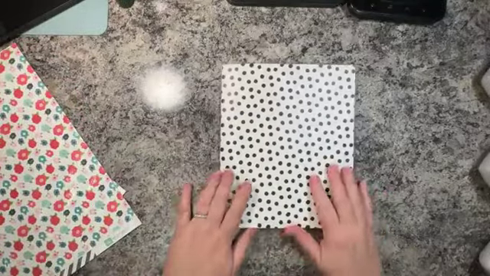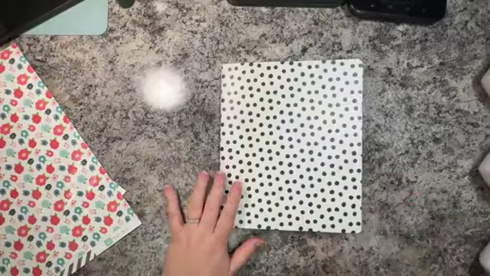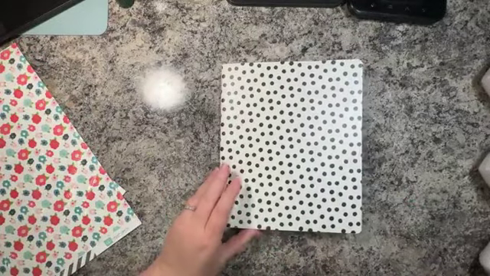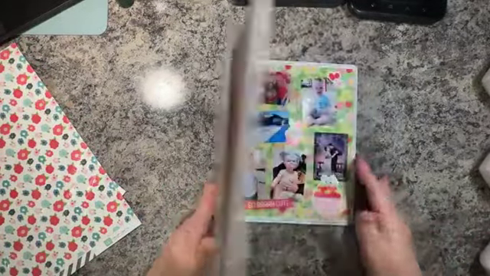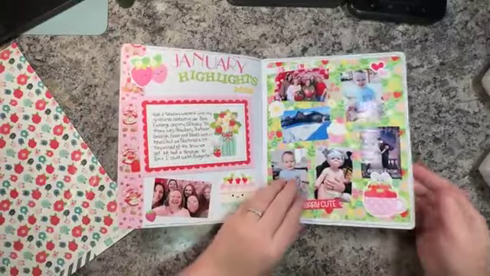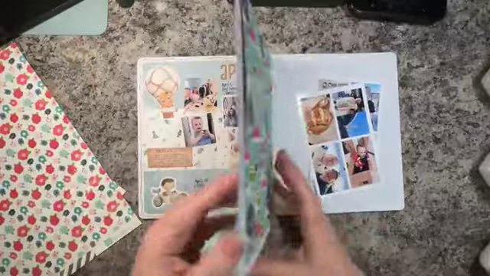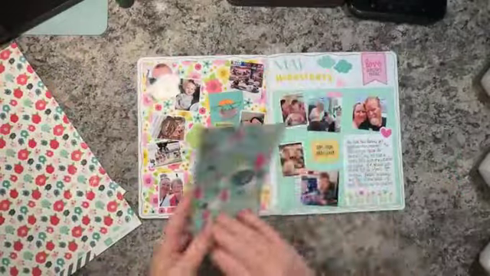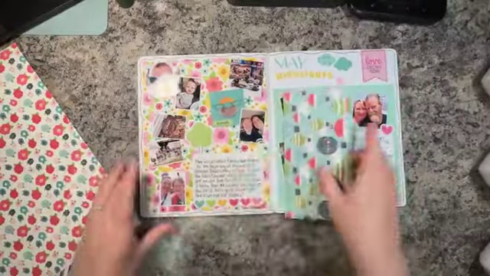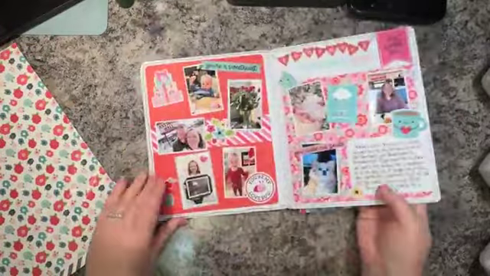Okay, so tonight we're doing June highlights. I did print some pictures already. So this is my album, my highlights album. I haven't decided yet. I might stamp the title again. I don't want to make my book. I think I only used puffy letters once so far. So that's good. Why was that in there?